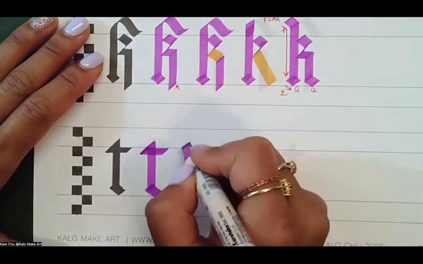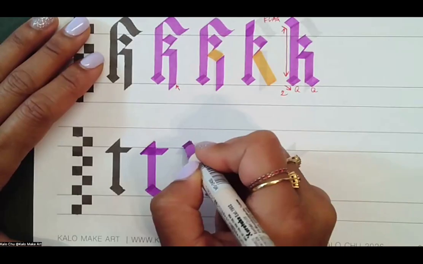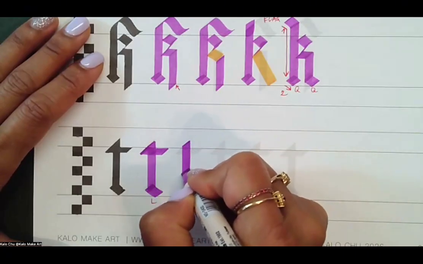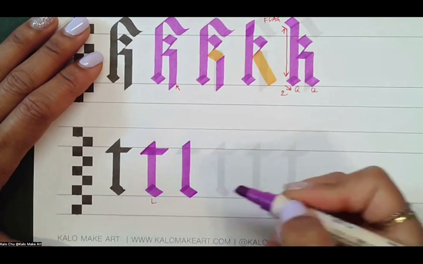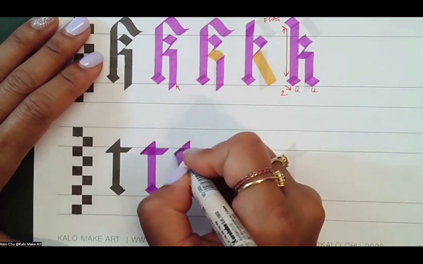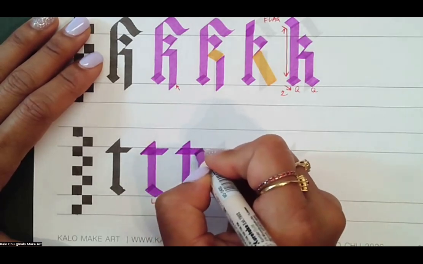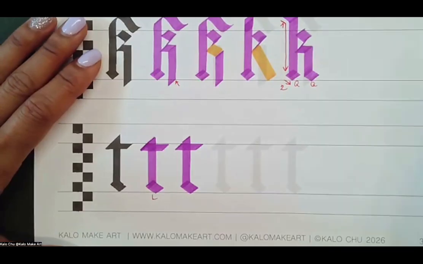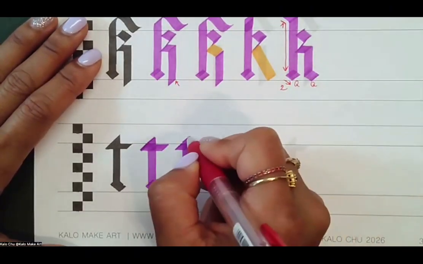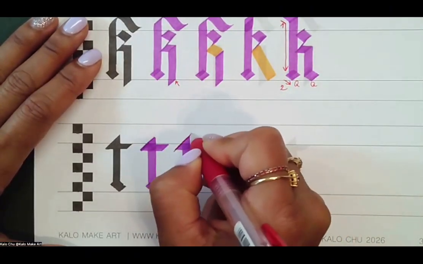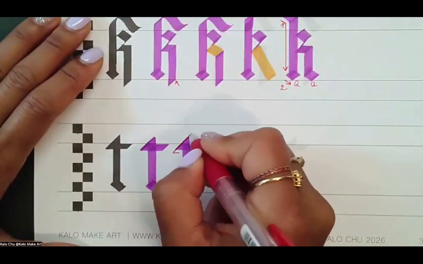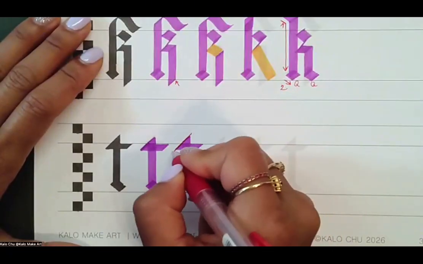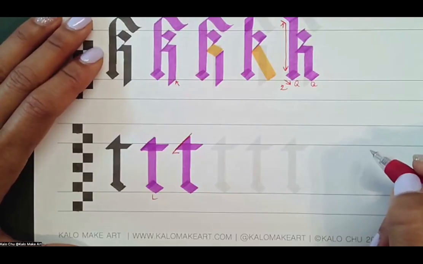I'll do one more time without talking too much. I lift my pen, count 1, 2, 3, then come back here and pull a horizontal line. Notice that when you do this, the top here is quite flat, almost a 45-degree angle like that.